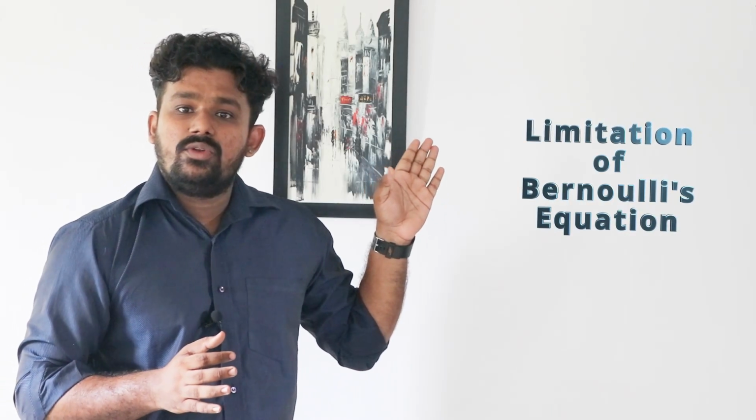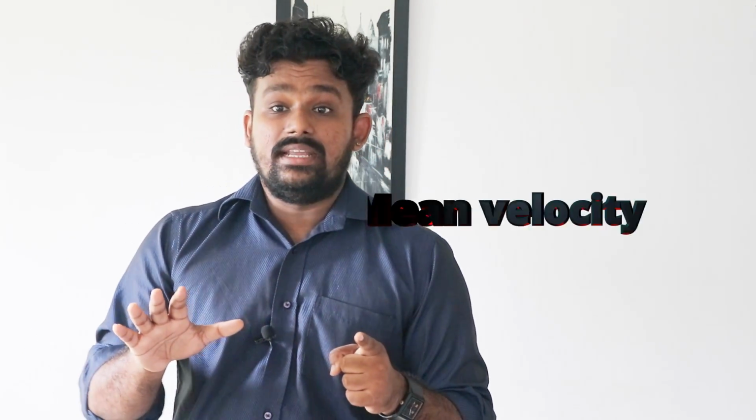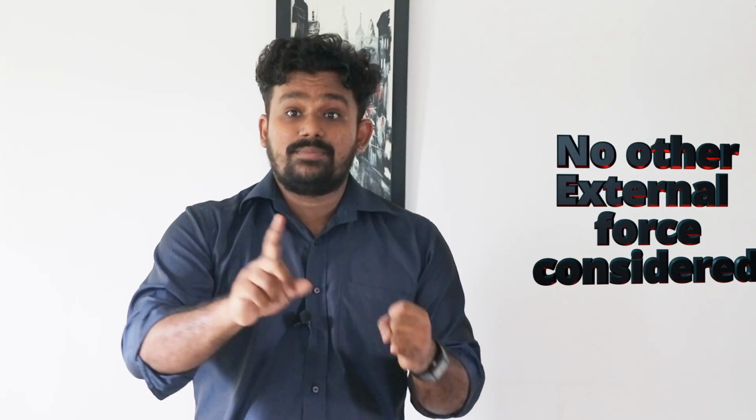The first limitation is that we consider only the mean, uniform average velocity, but when a fluid is flowing in a channel or pipe, the velocity varies. So using the mean velocity is one of the limitations. Second, no other external force is taken. Only pressure, kinetic and potential forces are considered. In pipe flow there are frictional forces and forces due to compressibility, and these are not considered.